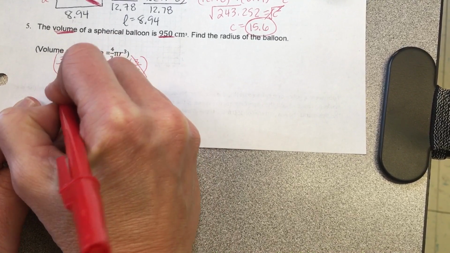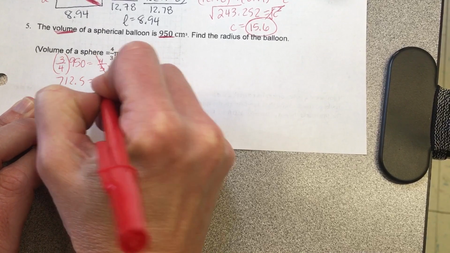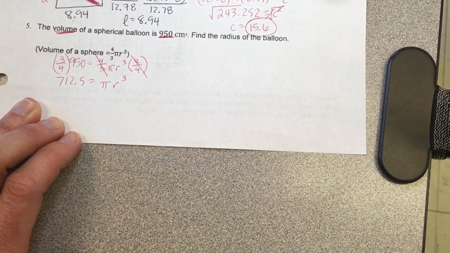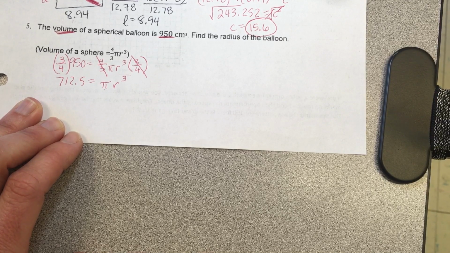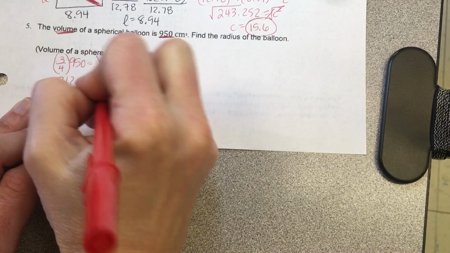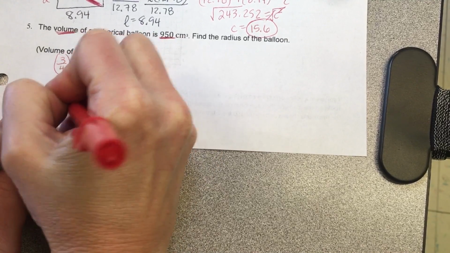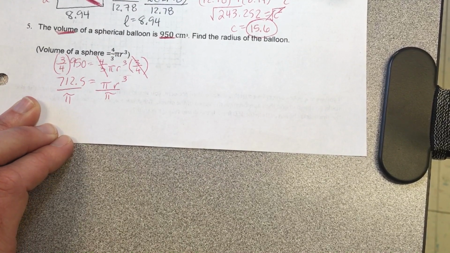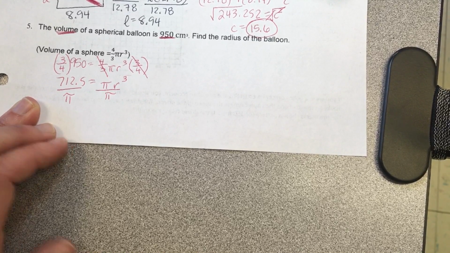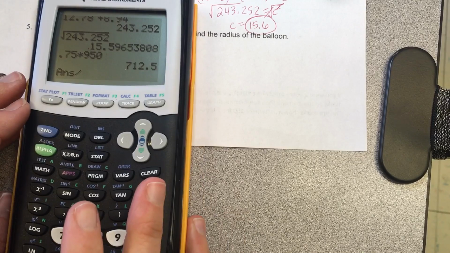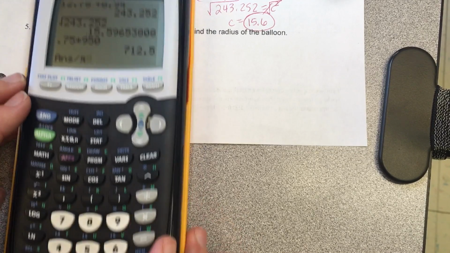What are you getting? Okay. Faith, what should I get rid of next? How would I get rid of the pi? Divide it. Good. Divide both sides by pi. Guys, the pi button is next to the caret key on your calculator. All right, so divide it by second.